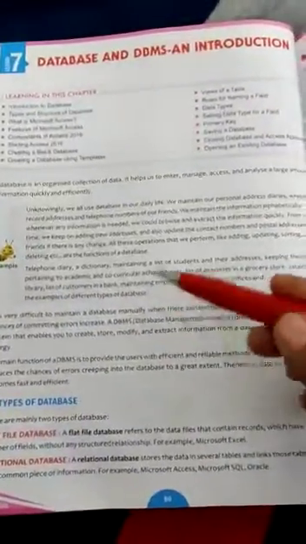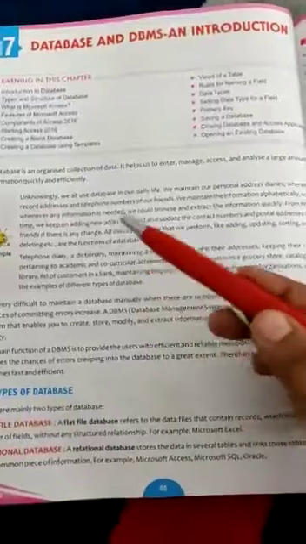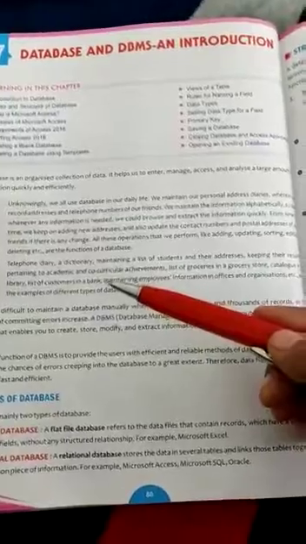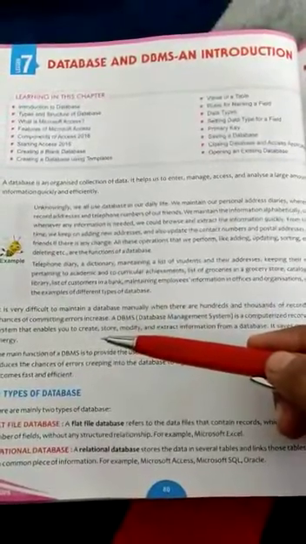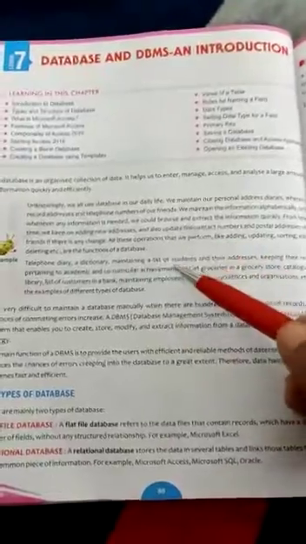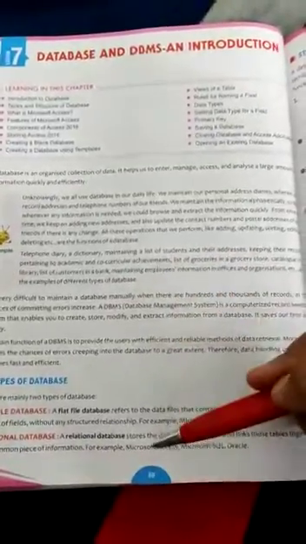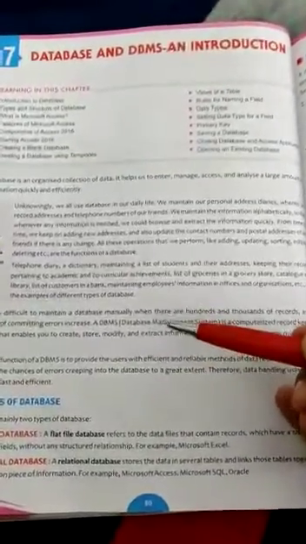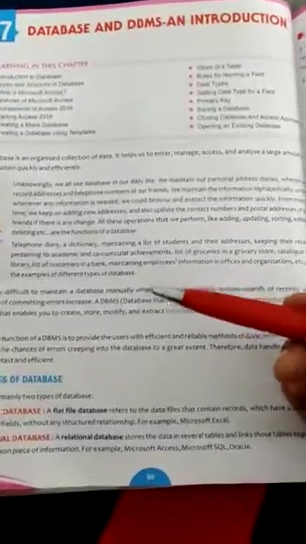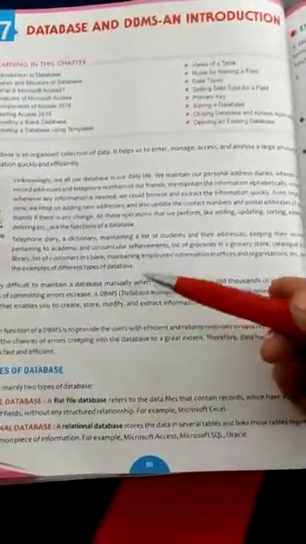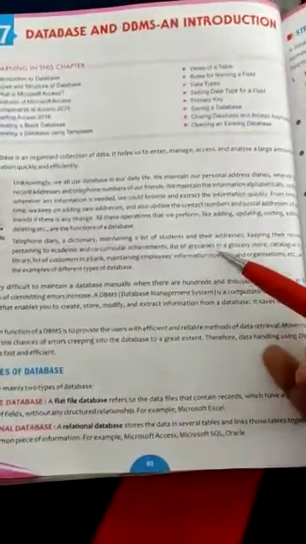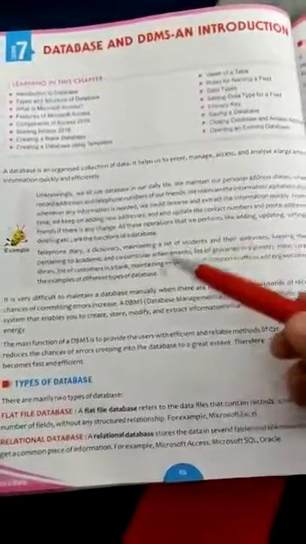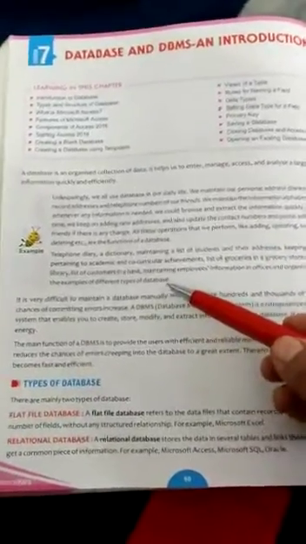We maintain a list of groceries if we are going for a grocery store, and a list of customers in a bank who have accounts in that particular bank.